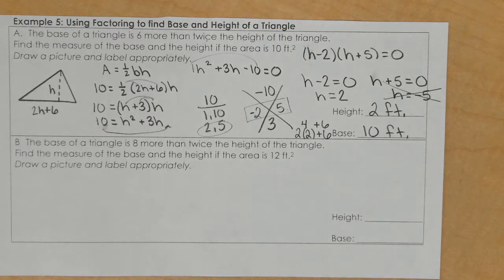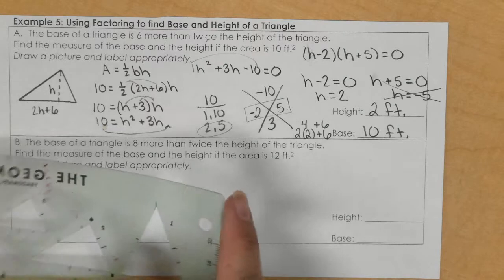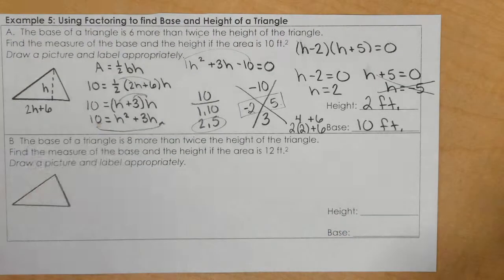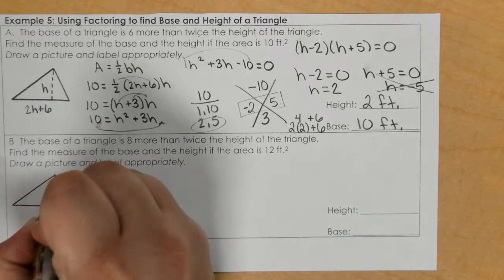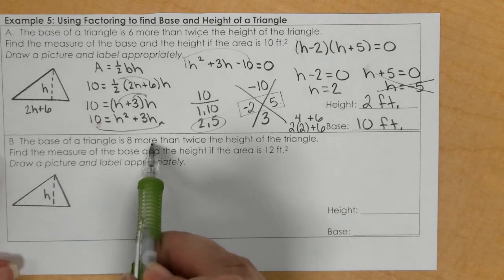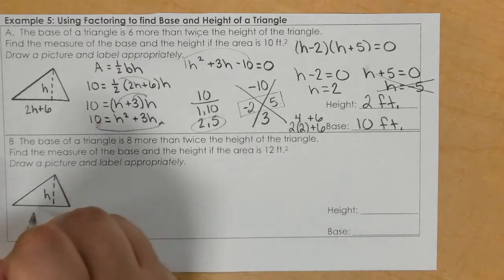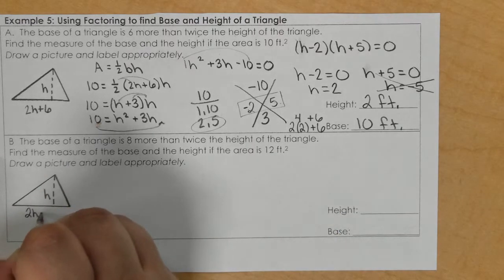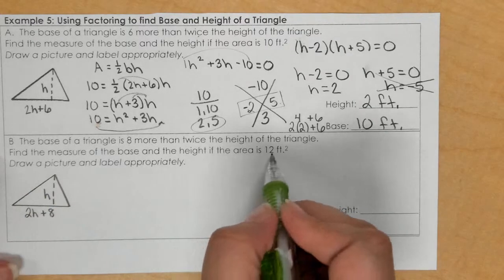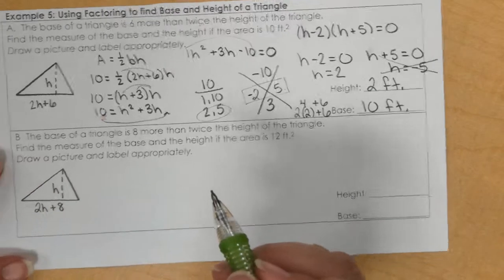Alright, part B. We have the very same idea. So we draw our triangle, we label what we know. The base of the triangle is 8 more than twice the height. So here's twice the height plus 8 more. We also know that the area of the entire triangle is 12.